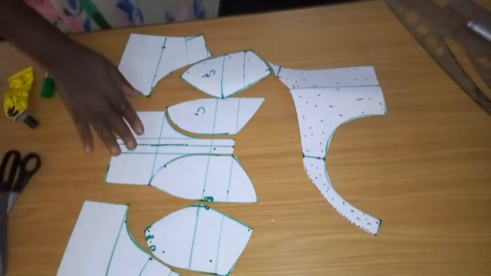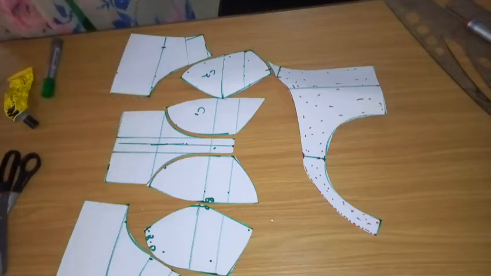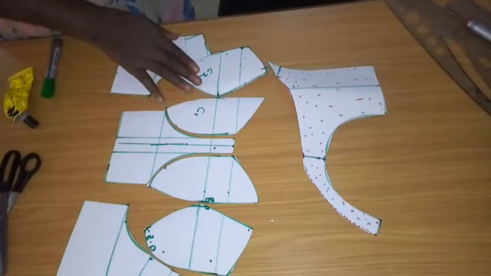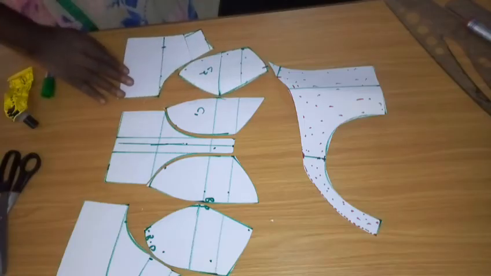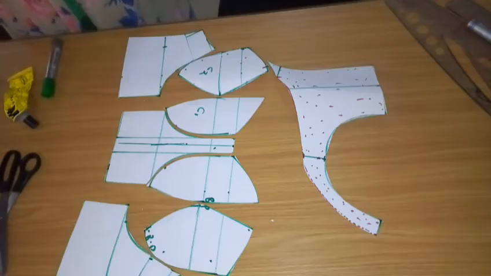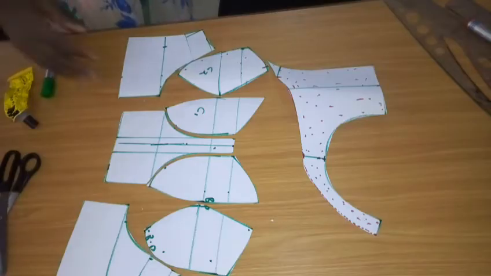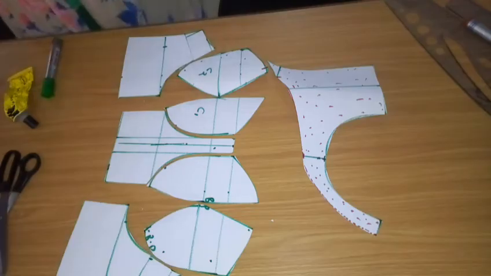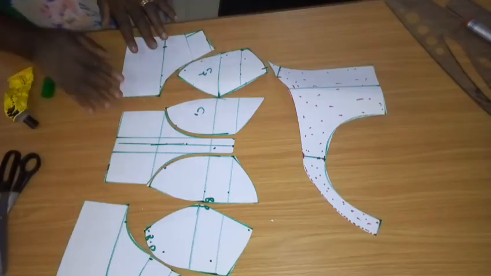So now you'll be cutting your lining and your fabric together. If you are using a cup, make sure you use your cup size. We've discussed cup sizes and how to determine it on this channel as well. So if you have been following SEAMRITE Fashion Academy YouTube channel, all these things will not look like a film to you. All right, so that is how we come to the end of this tutorial.